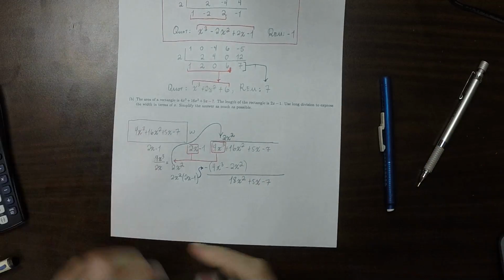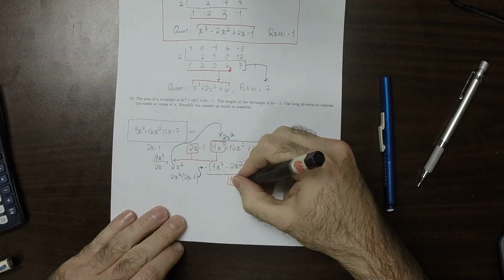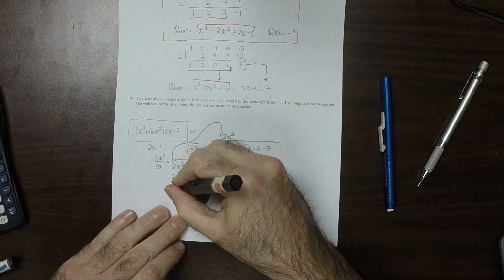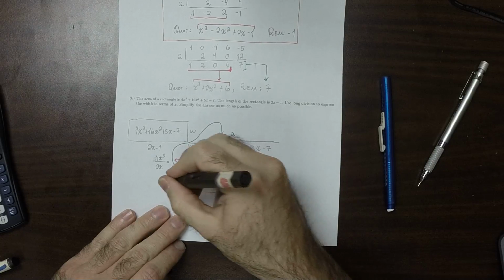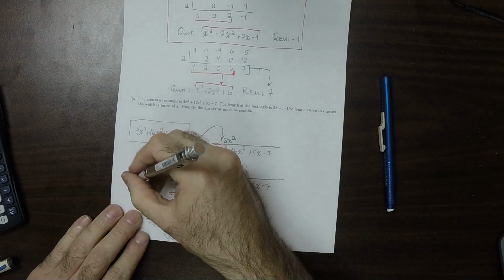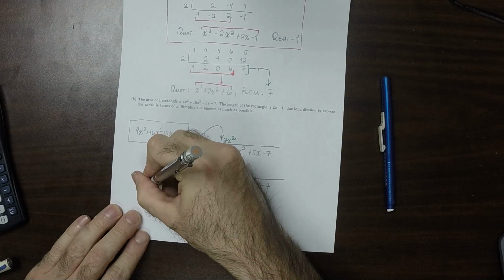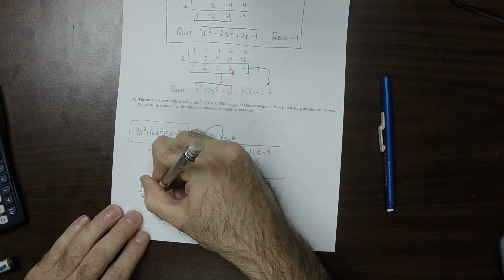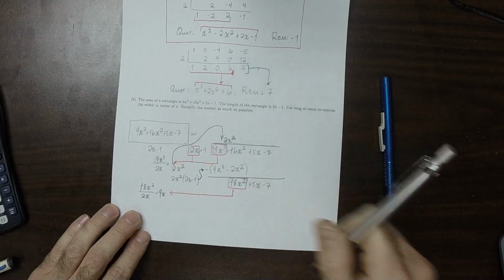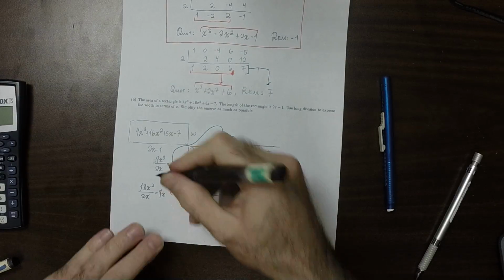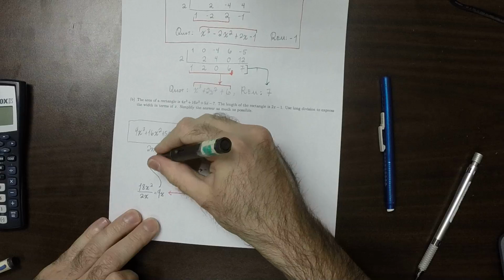So now this is the leading term inside, and that's the leading term outside. So again, we'll carry these over here for some work. So 18x squared divided by 2x, well, that's 9x. So that partial quotient also gets moved to the top.